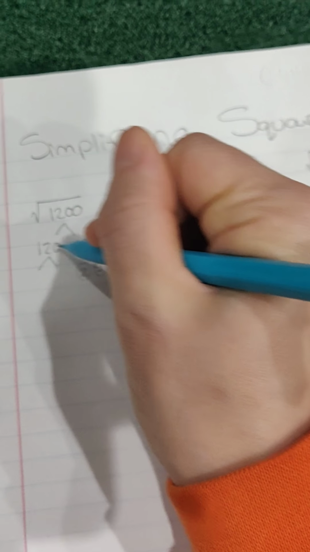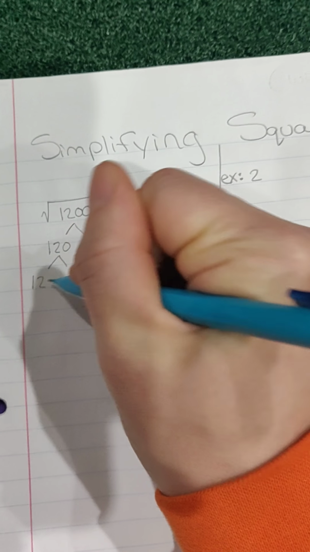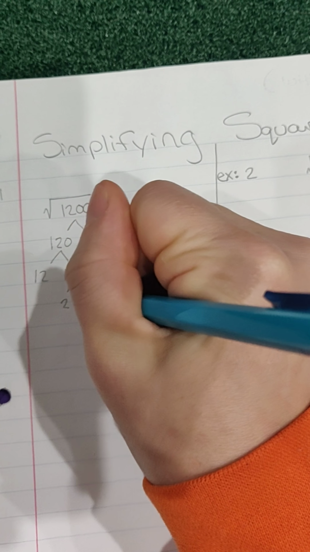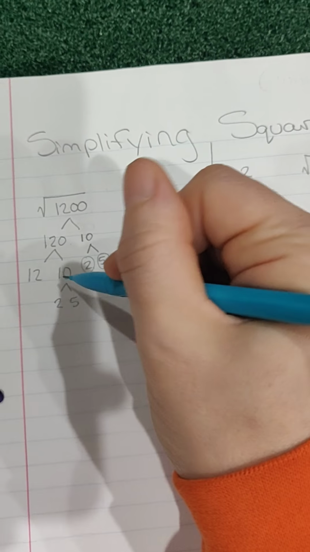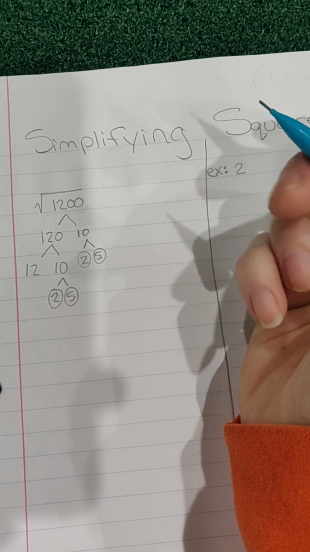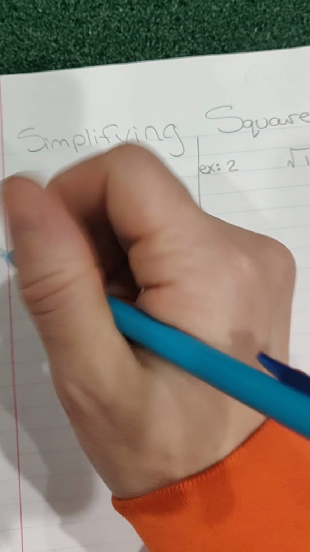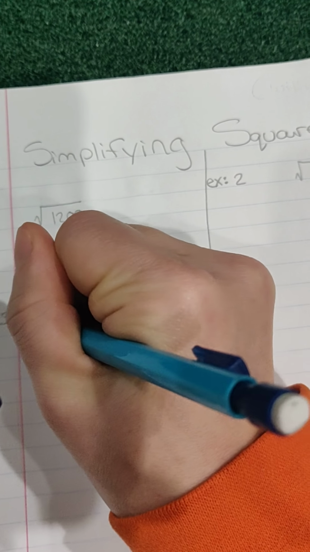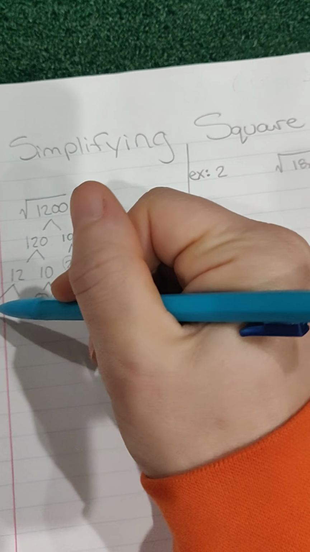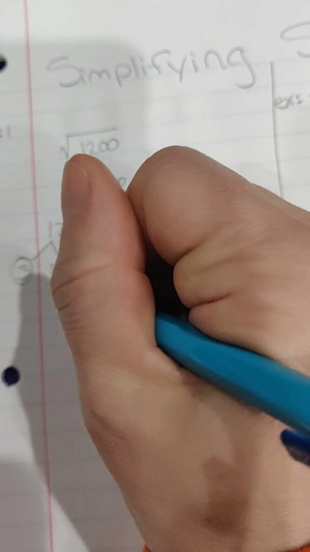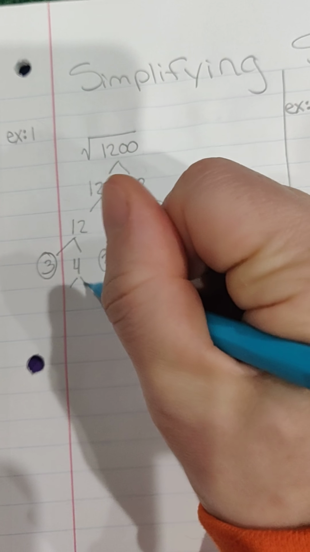So when I have 120, I know that 12 times 10 gives me 120, and my 10 breaks up into 2 times 5. 2 times 5 gives me 10. Again, just like up here, 2 and 5 are my smallest factors of 10. And I have 12 here, and 12 breaks up into 3 times 4. 3 is done. 3 is prime. It doesn't break up into anything smaller other than 1 times 3. And 4 breaks up into 2 times 2.